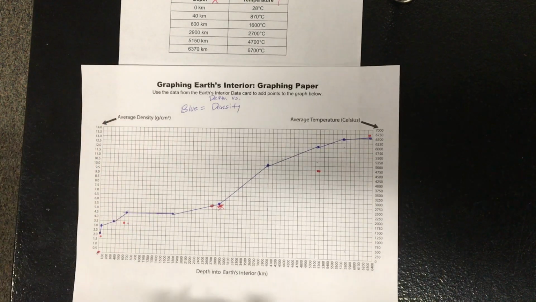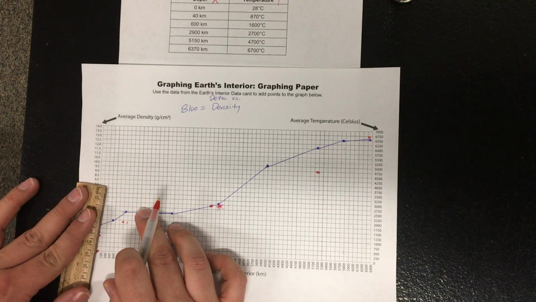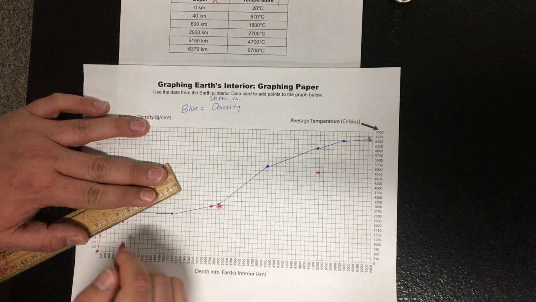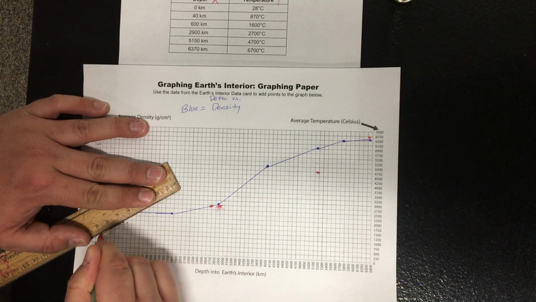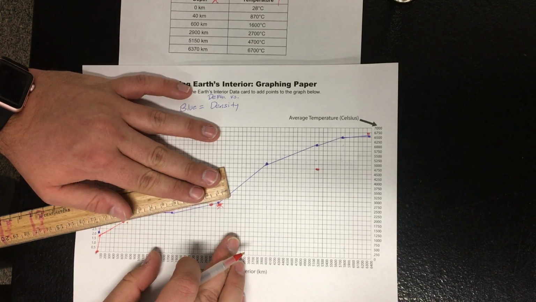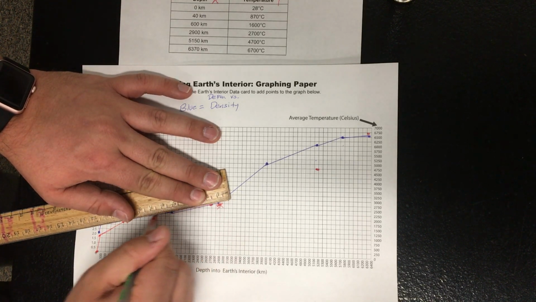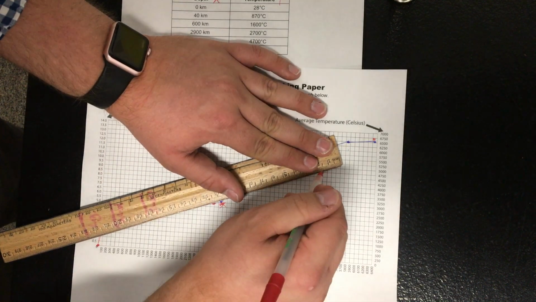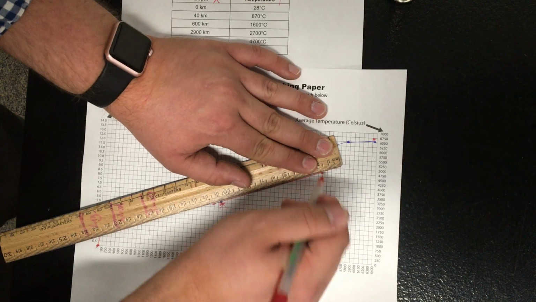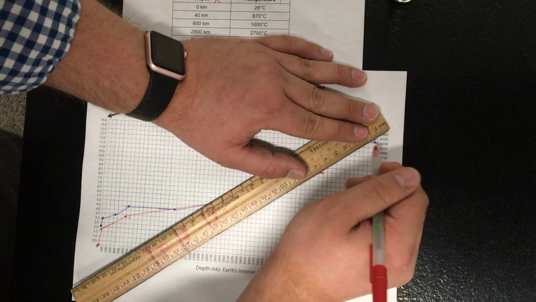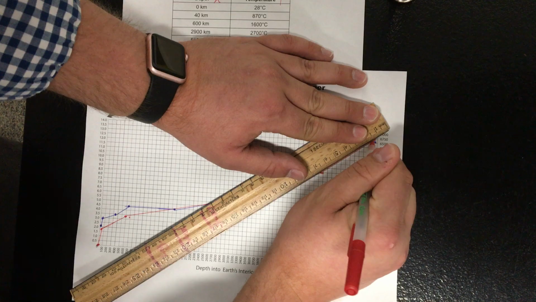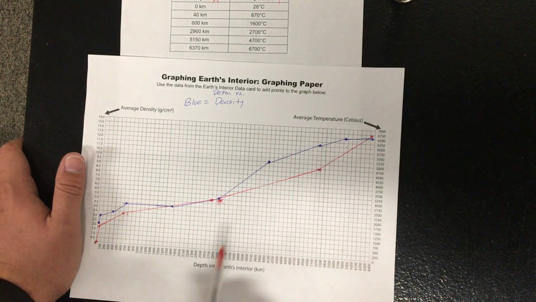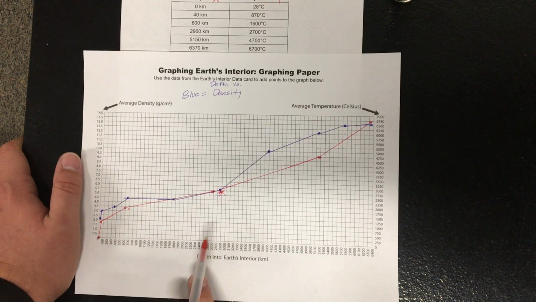Now let's connect the dots there. Okay, so there. To this point right here. And to this point. And you should be able to tell as we go deeper into the Earth what happens to the temperature. The temperature increases, okay? So your graph should look something like this.